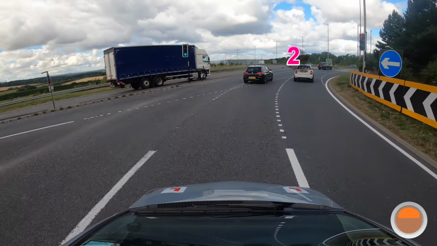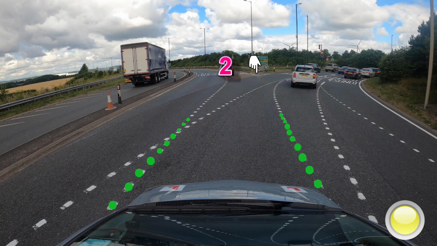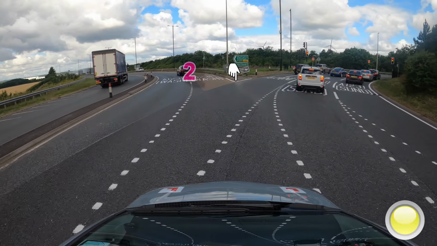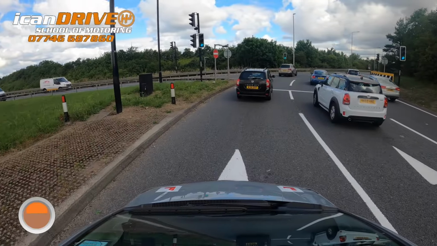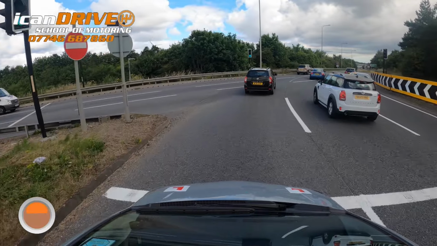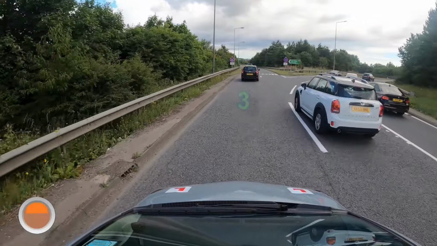Remaining in the middle lane, we're going to spiral into the left hand lane. As soon as you get past exit 2, look left, indicate left, and make progress down the acceleration lane. Exit 3.